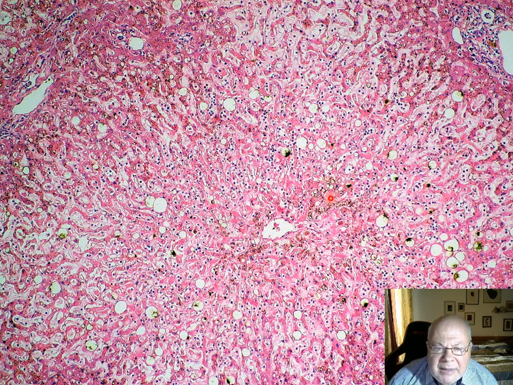But in between, in this intermediate area, the hepatocytes are suffering from fatty dystrophy. This means accumulation of fat, which in histologic preparation is dissolved, so they appear as clear vacuolar spaces in the cytoplasm of hepatocytes.